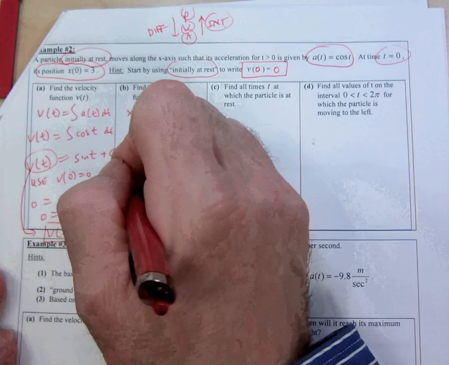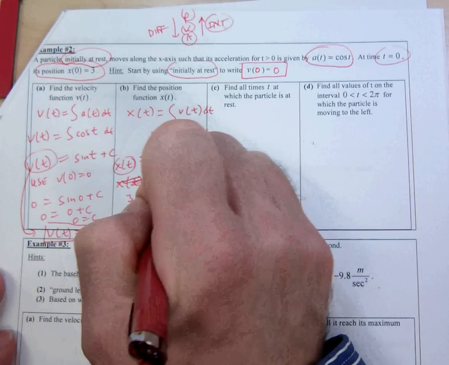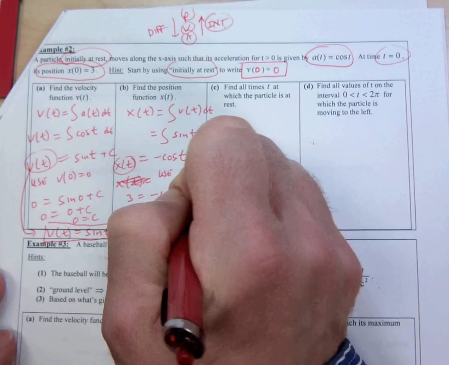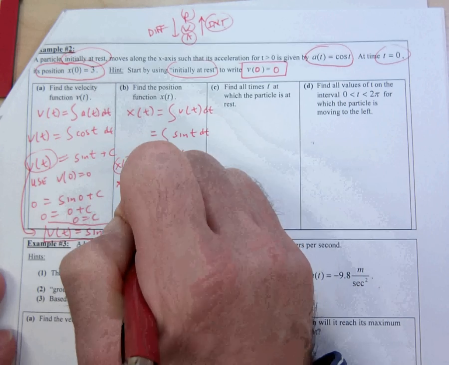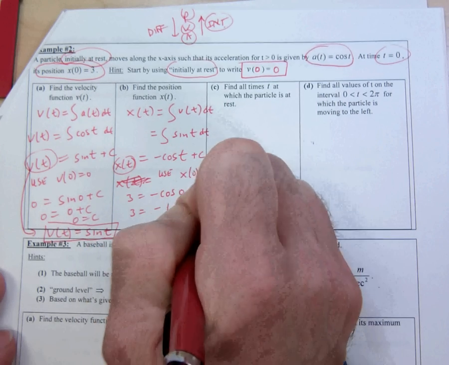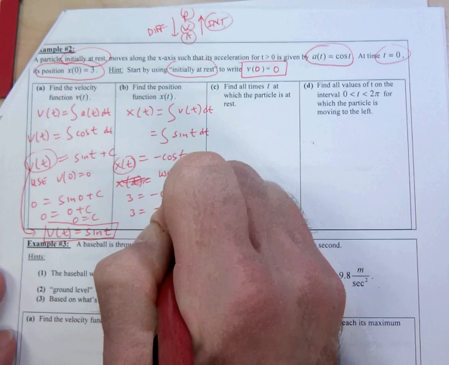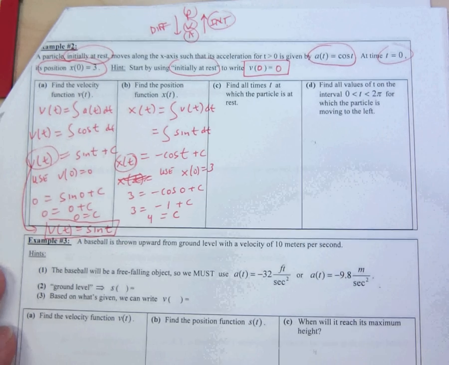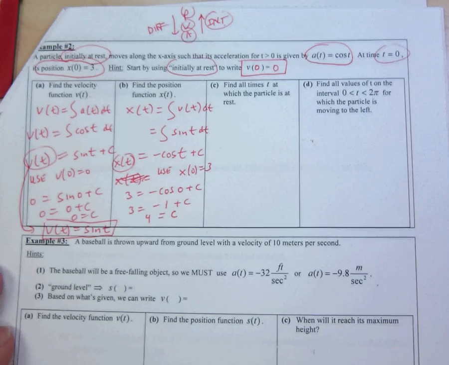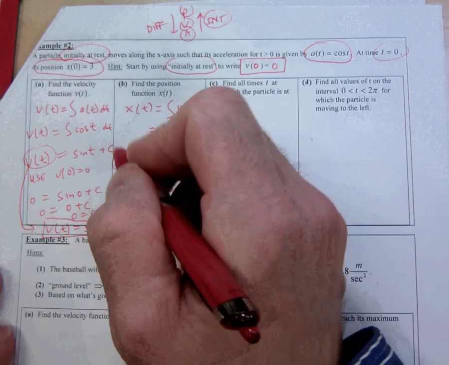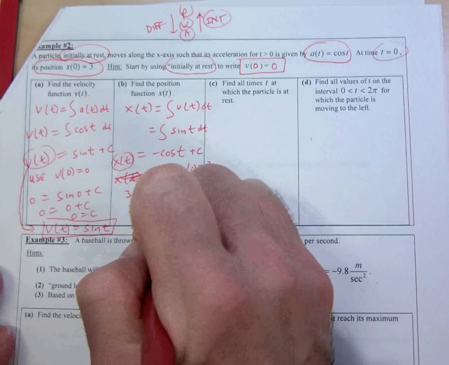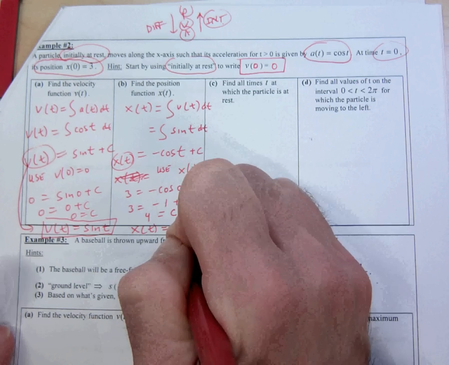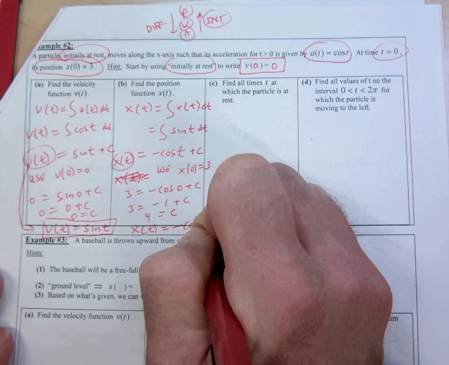So I'm going to say that's 3 when time is 0. What is the cosine of 0, guys? 1. And so don't I get c equals 4 here? Okay? And so updating my position function, I get x of t equals negative cosine of t plus 4, right?